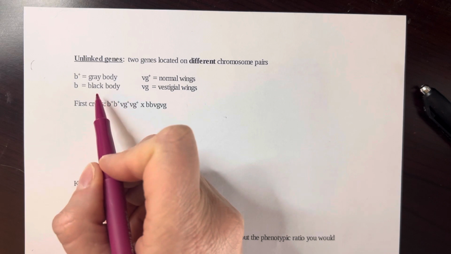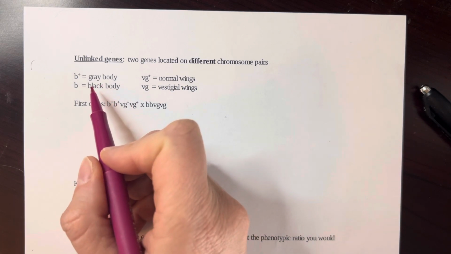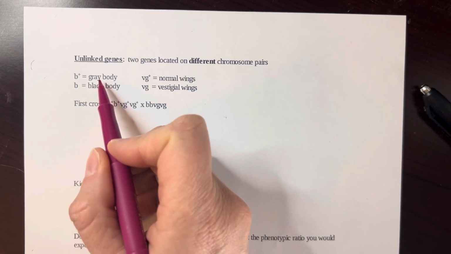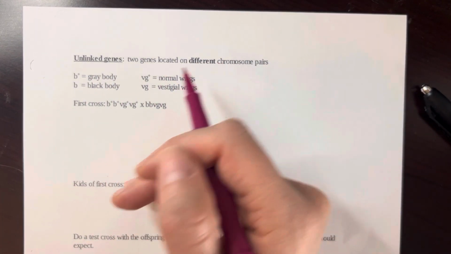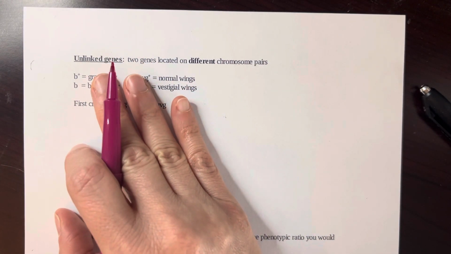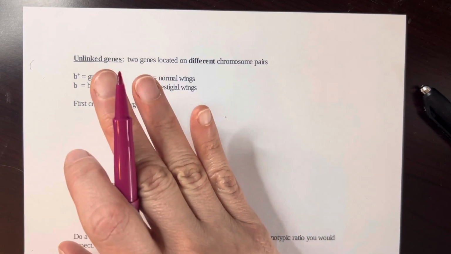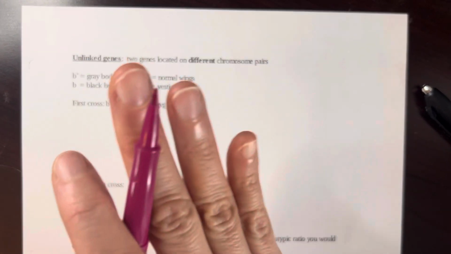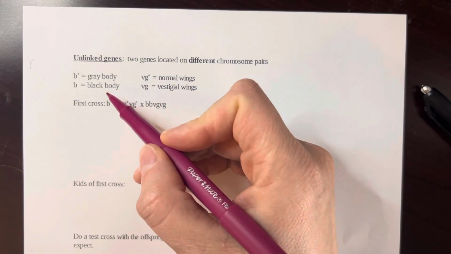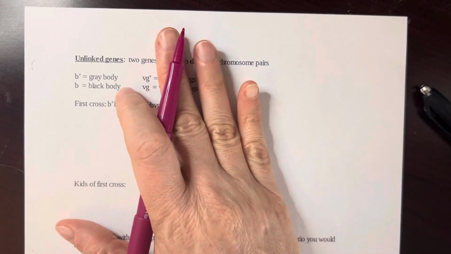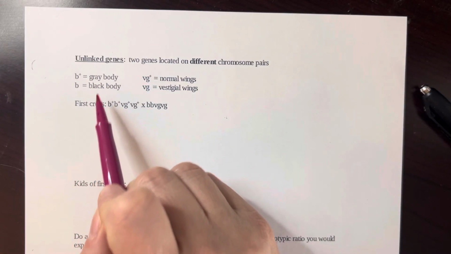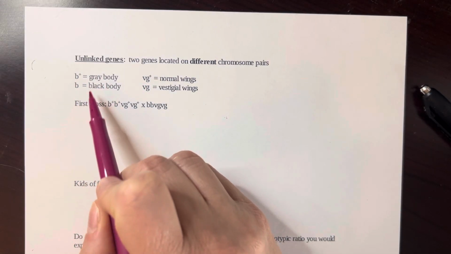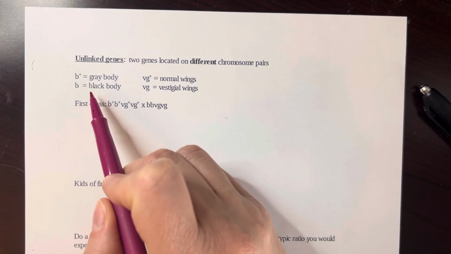We're going to look at two traits at once. The color of the fly's body. So we're piggybacking off of Morgan and his fruit flies. And this is something that I said, that he figured out that certain genes were on certain chromosomes, and that all the genes on that same chromosome are linked together. And so we have been talking about unlinked. So we got the gray and black body. So that's the trait, the body color.